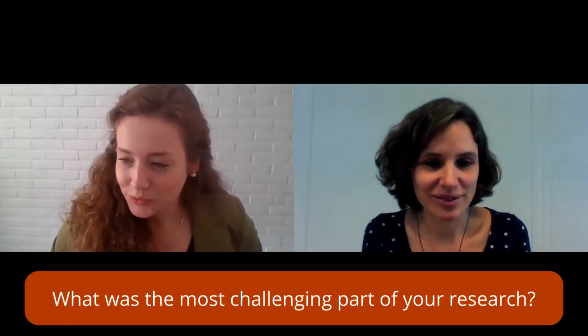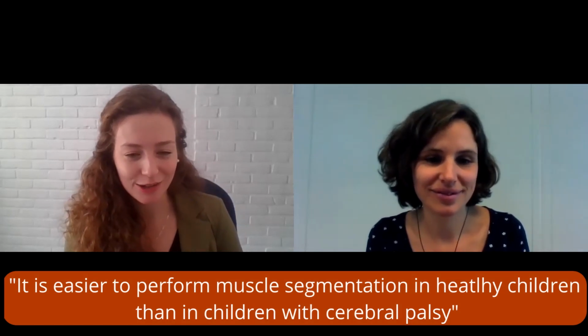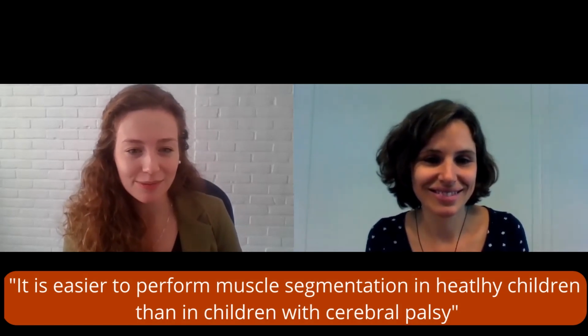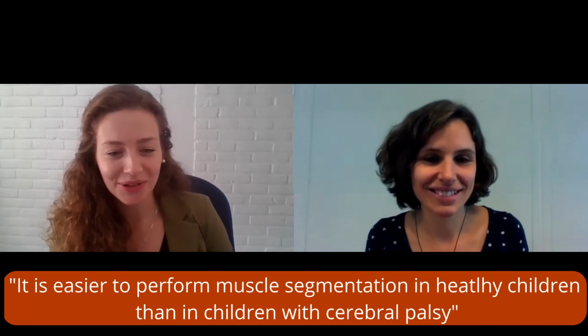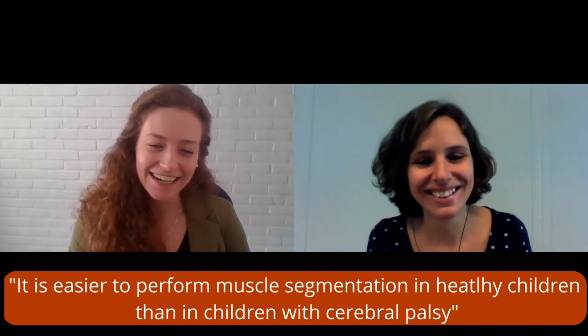I think that would be the data processing, like we mentioned shortly already. It's very time consuming. I started with the TD children, and that went okay because those muscles are clearer and the images are often of higher quality. Then I probably started subconsciously with the more functional CP children, and in the end, all the hard files were left. That's what I struggled with most, to actually finish the data before continuing to the next step.